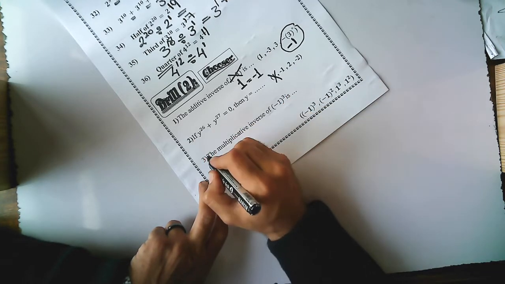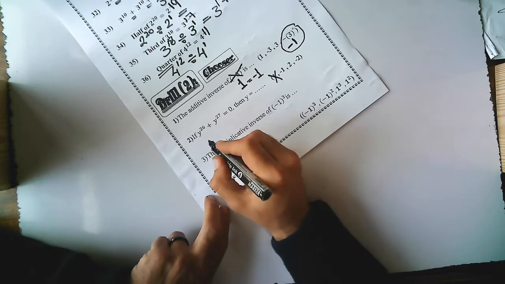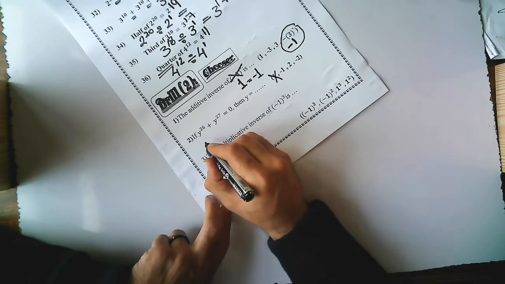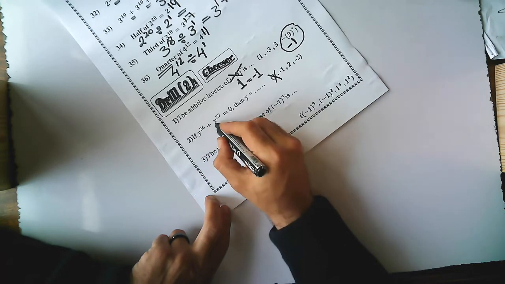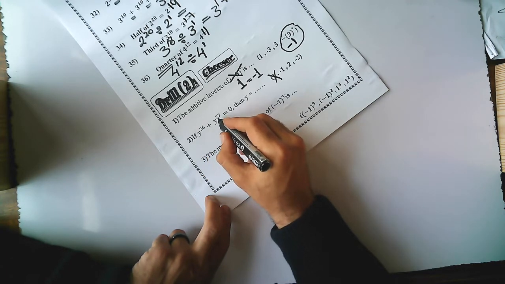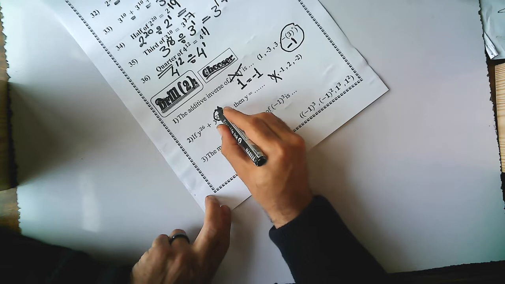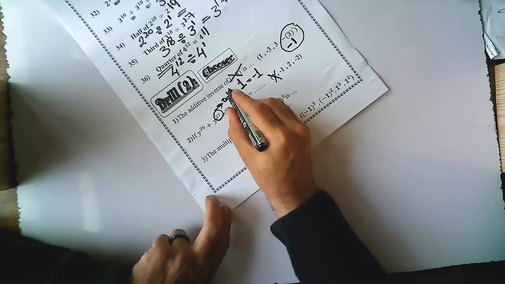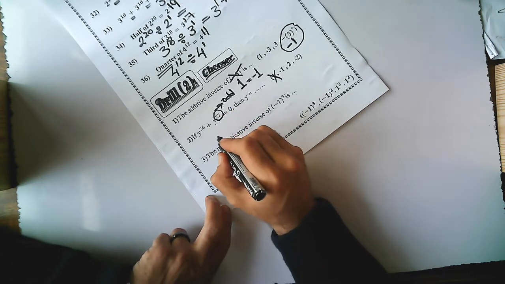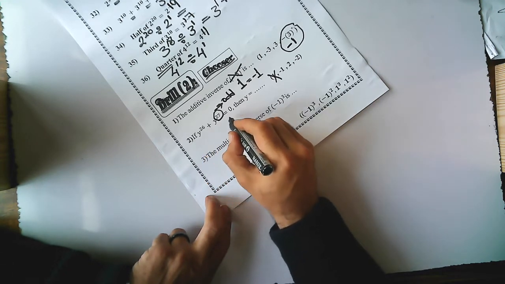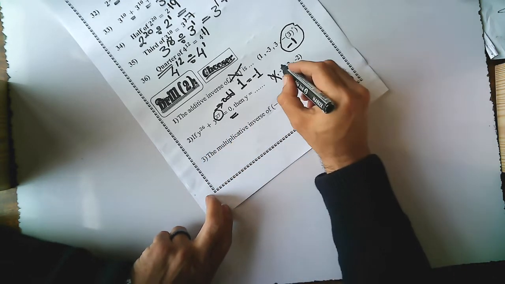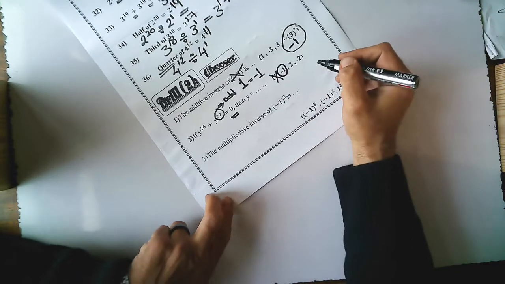Negative 1 to the power 26, even power, so it will cross the negative sign, so it will be 1. And negative 1 to the power 27, 27 is odd, so the negative sign will stay with us. So it will be 1 plus negative 1, which equals 0. So the right answer will be negative 1.